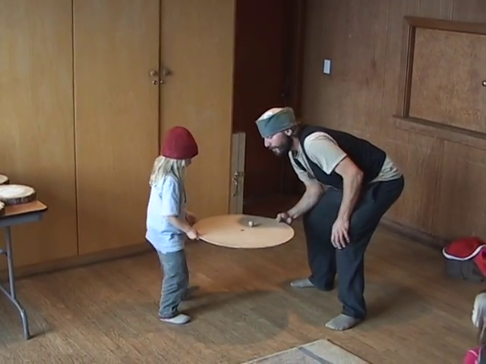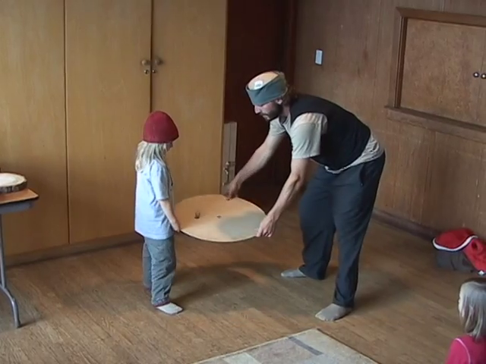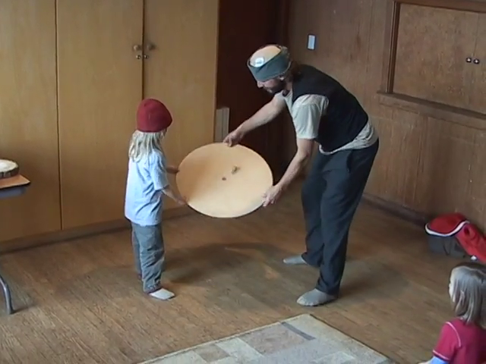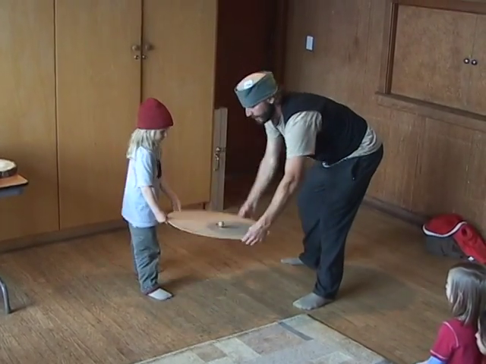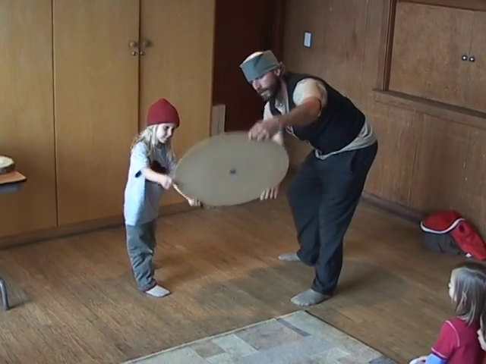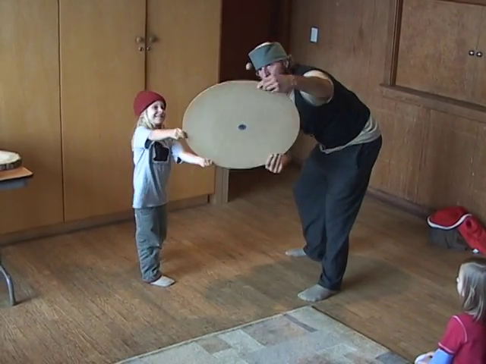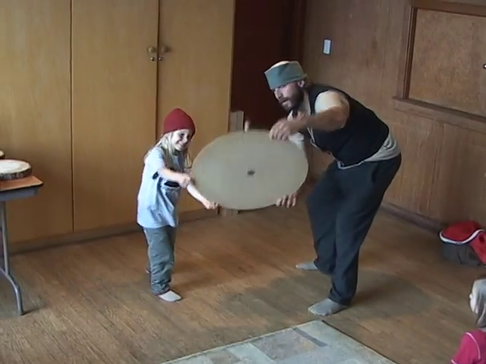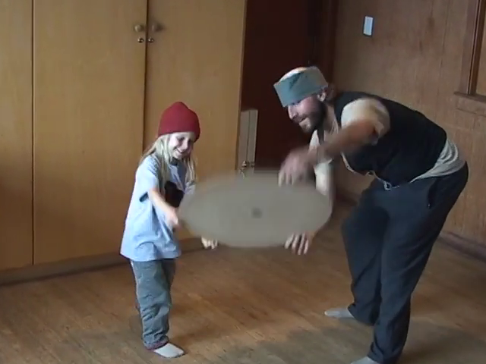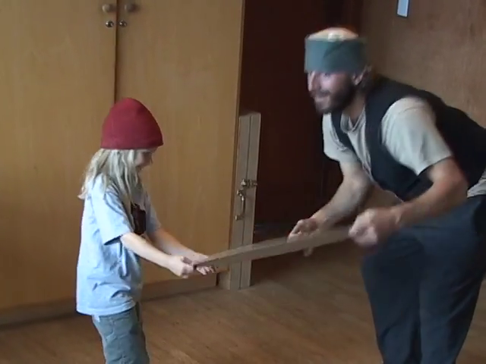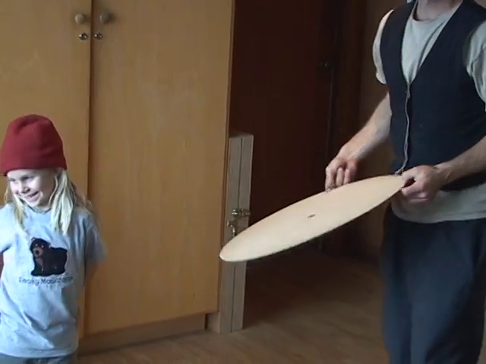I'll spin the egg on the board. All we're going to do is focus on keeping the egg near the blue dot. Yes, it is. Cool. Okay, that's potential energy.